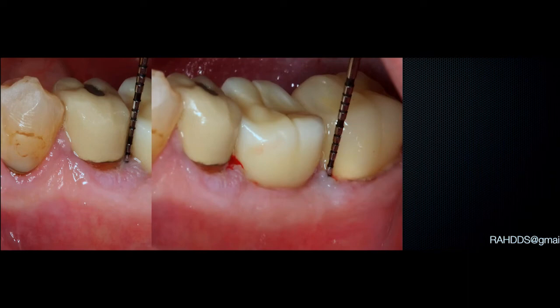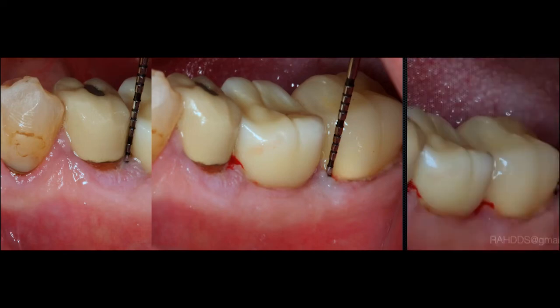And that's probing, by the way, to blanching. That's really pressing on those. And all the way in the distal, 3 millimeters. Remember, it was 10, 9, and 7, those original pockets.